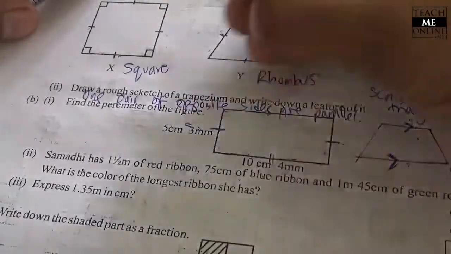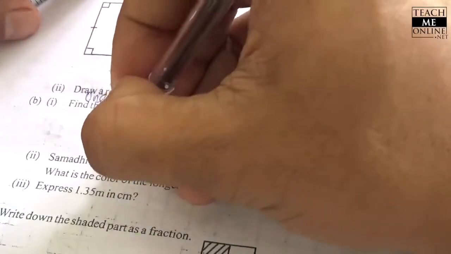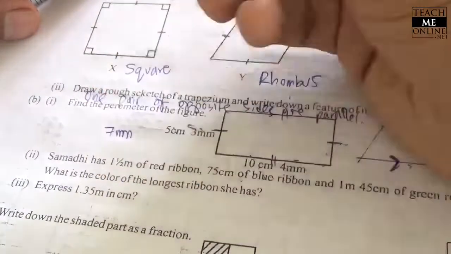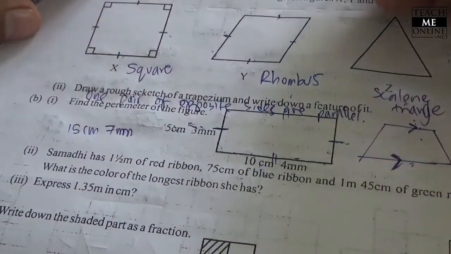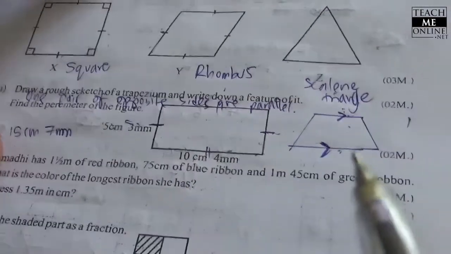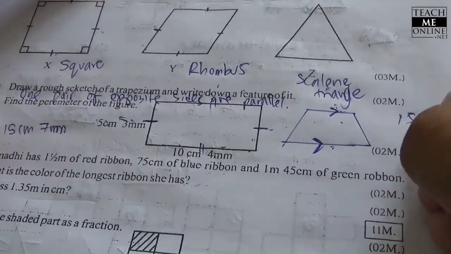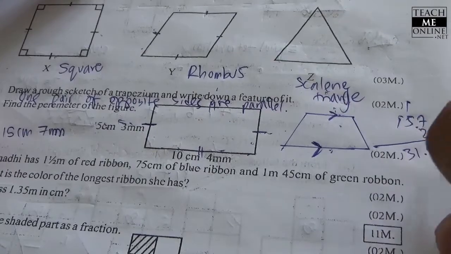So if I add 3 millimeters and 4 millimeters, I get 7 millimeters. Here 5 and 10, 15 centimeters. 15 centimeters and 7 millimeters. If I multiply this one by 2, it's basically 15.7 centimeters multiplied by 2, 14, 31. So 31 centimeters and 4 millimeters.